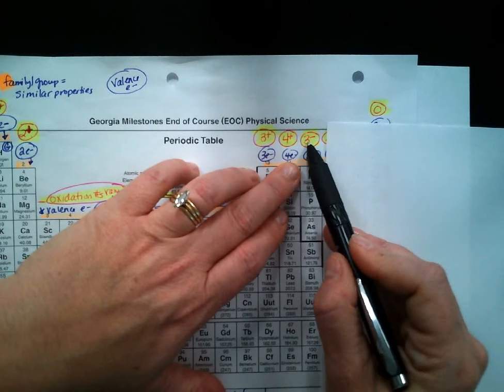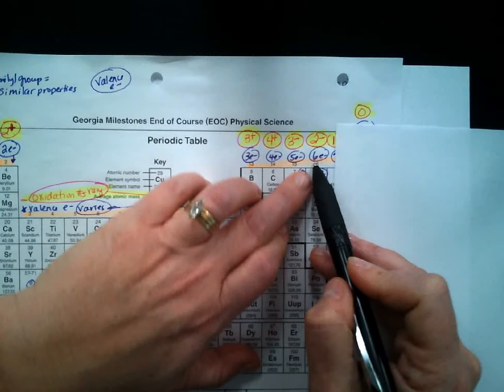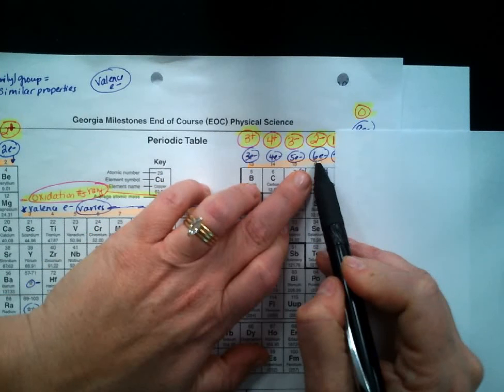16 has 6 valence electrons. They just need 2 more, so they're going to gather them from somebody else. So they'll have a -2.